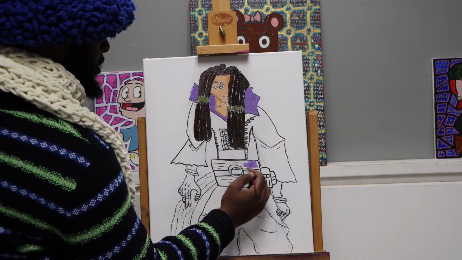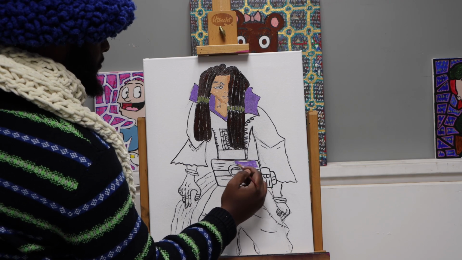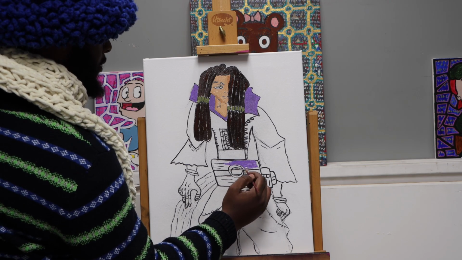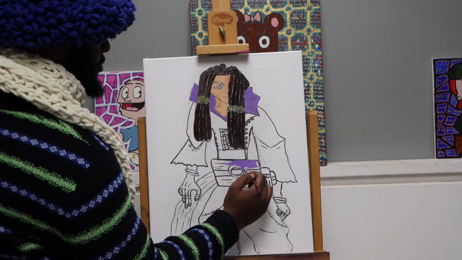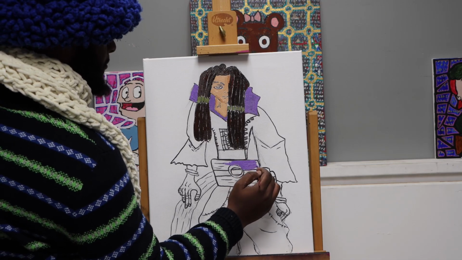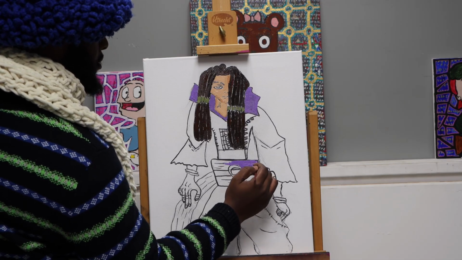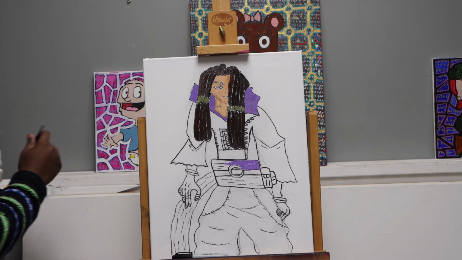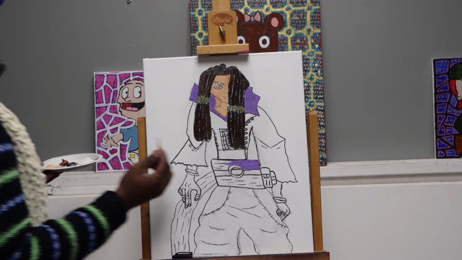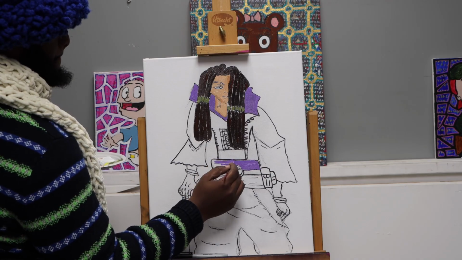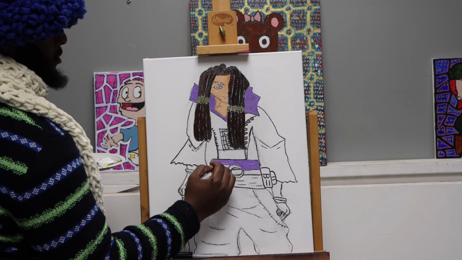Cover up some lines, but you'll be able to see through them. So you'll be able to add some new lines after you add this purple one. Okay, it's really starting to come out now, as you can see.